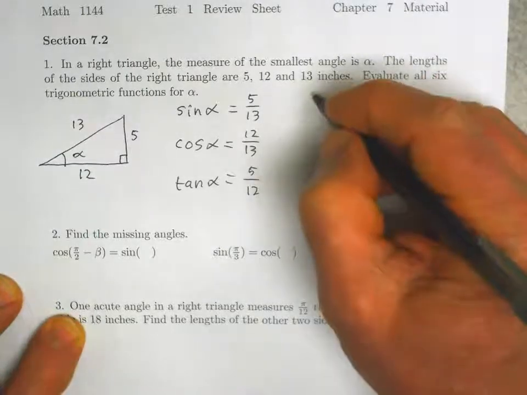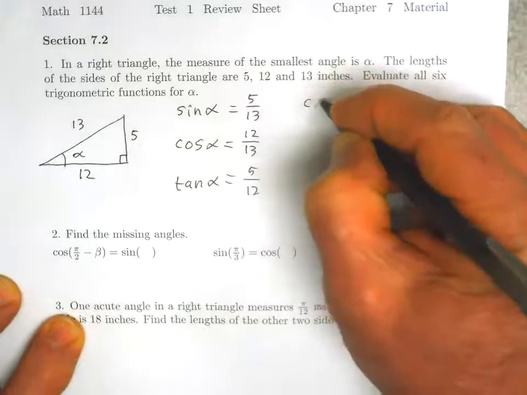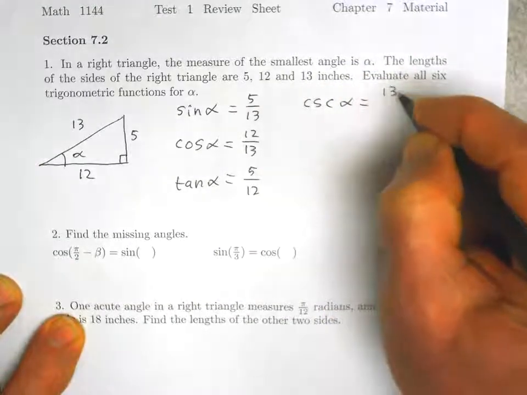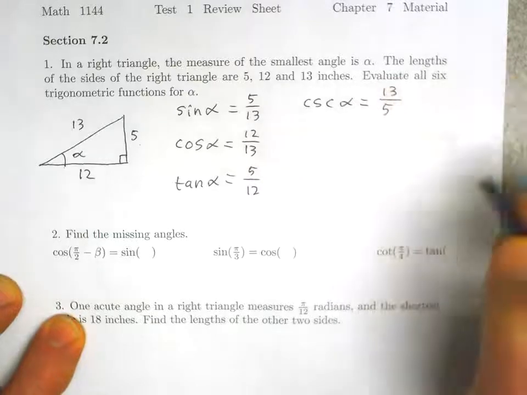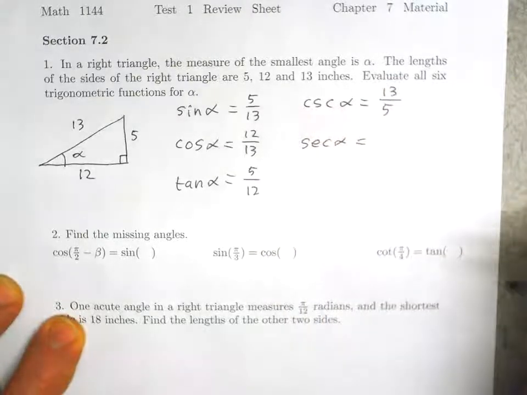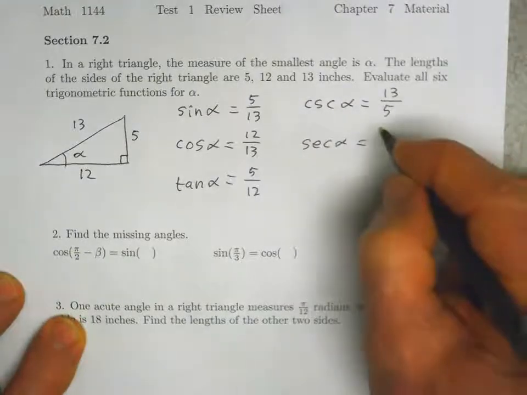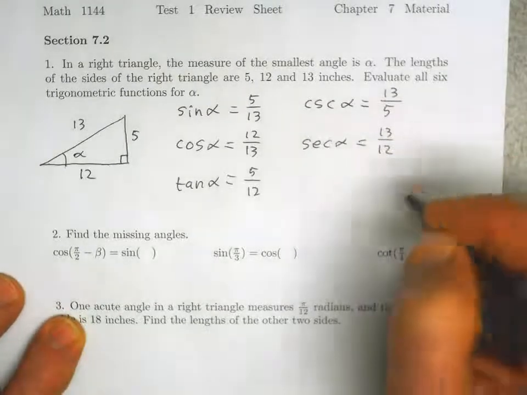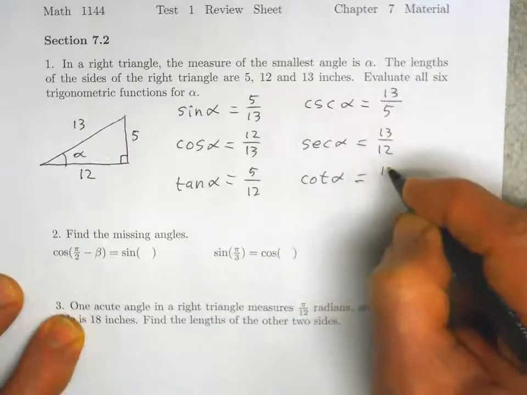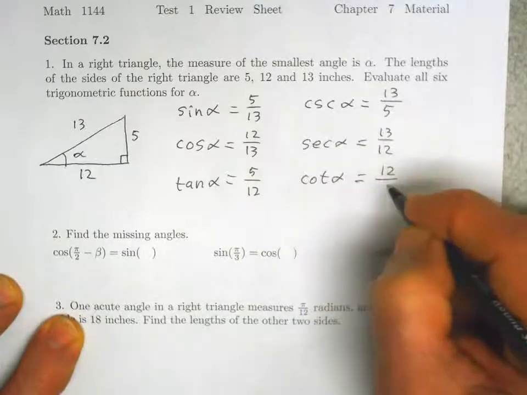And then the reciprocal functions, cosecant of alpha is the reciprocal of sine, or 13/5. Secant of alpha is the reciprocal of cosine, so that's 13 over 12. And cotangent of alpha is the reciprocal of tangent, so it's 12 over 5.